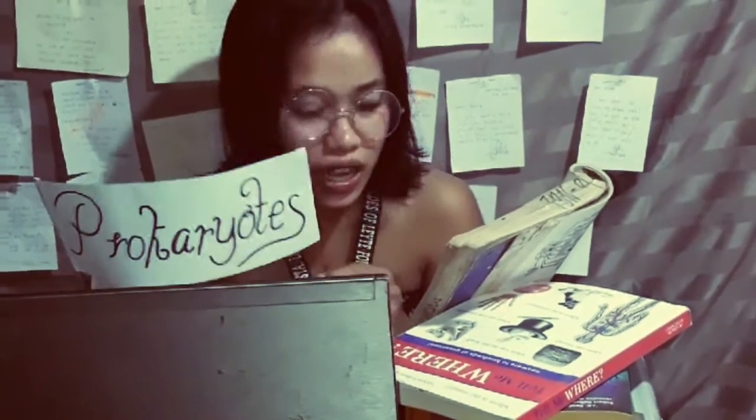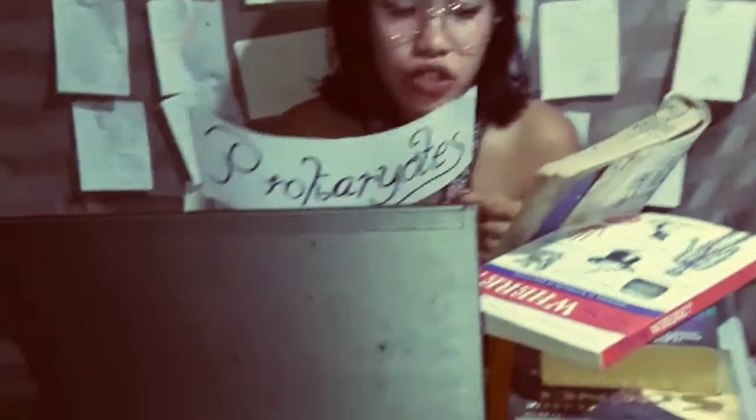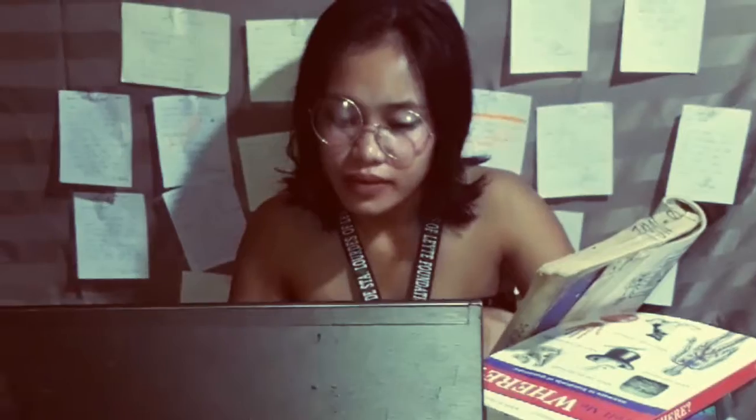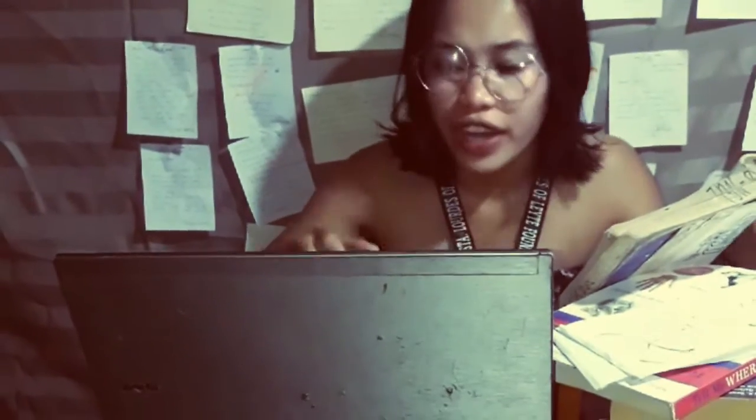Prokaryotes have a simple cytoskeleton, while eukaryotes have a complex cytoskeleton. Prokaryotes have solid flagella, while eukaryotes have complex tubular organelles, or flagella, what I mean. Prokaryotes undergo cell division by binary fission, while eukaryotes undergo cell division by mitosis. So, let's read more about these two parts.